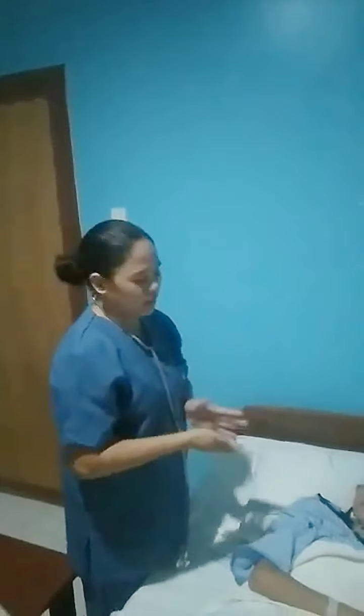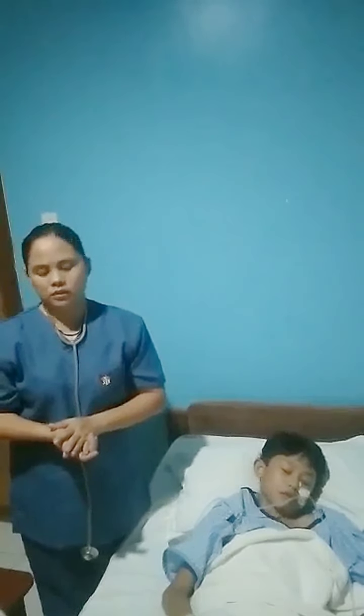Reposition our patient to low Fowler's position, and if the patient is comatose, we have to put the patient on one side to prevent aspiration. So Ryan, let's put you in a low Fowler's position. Next is to wash your hands. That's for infection control.